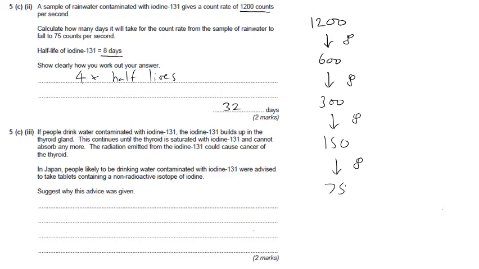So instead, in Japan, immediately after the radioactive leak, people were given tablets which contained a non-radioactive version of iodine. And what that would do is the non-radioactive iodine would be absorbed by the thyroid gland, and by absorbing that, it limits the amount of the radioactive 131 that can be absorbed.